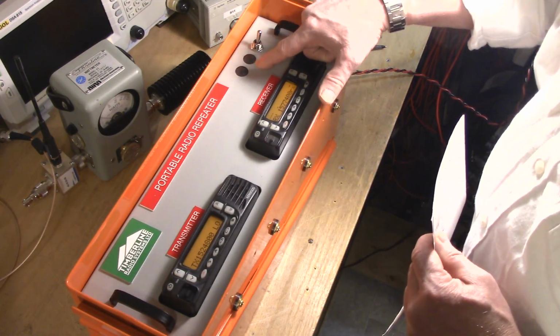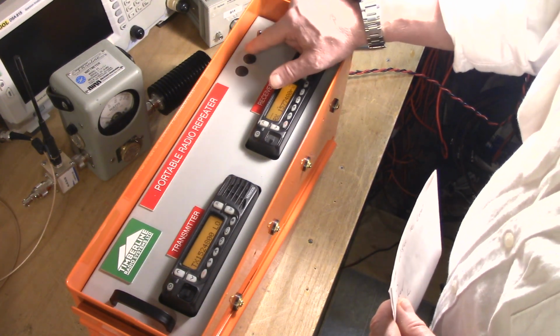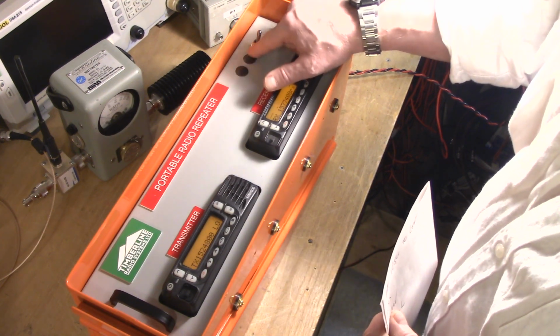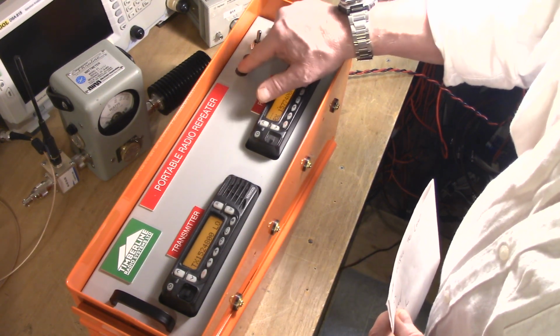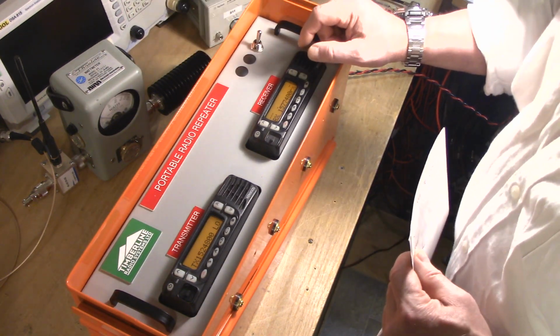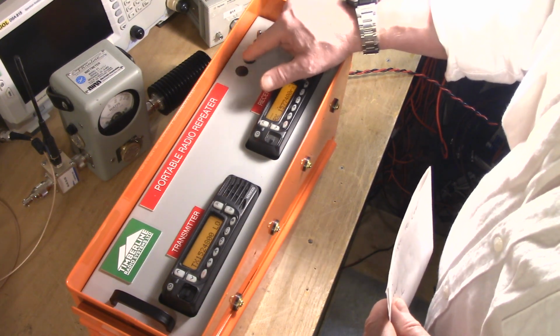Up here in the upper right beside the power switch, are two other blank holes that have been filled in, and those are for additional accessories that might be used on the repeater. For example, maybe a beacon tone or a cooling fan. This is where those controls would go.